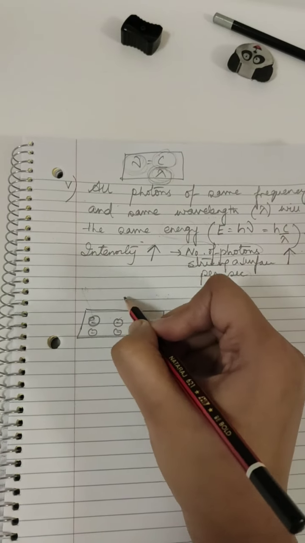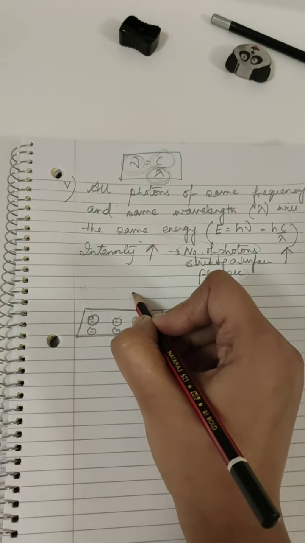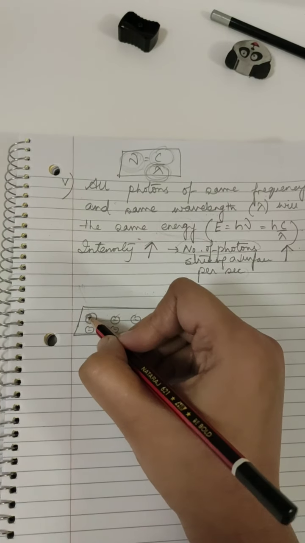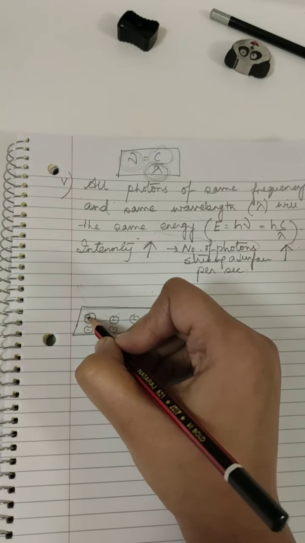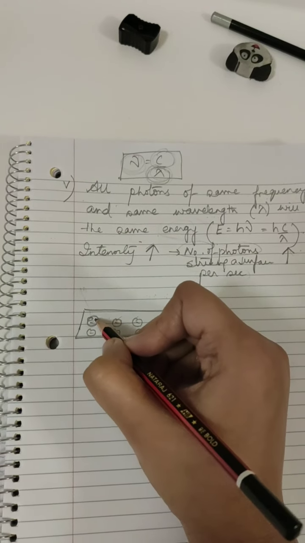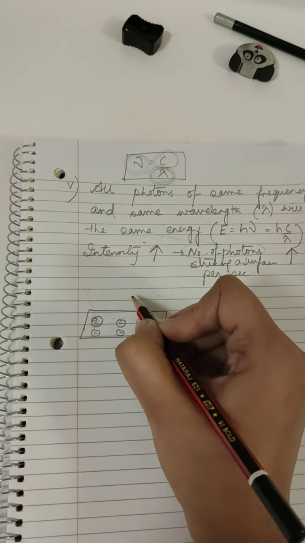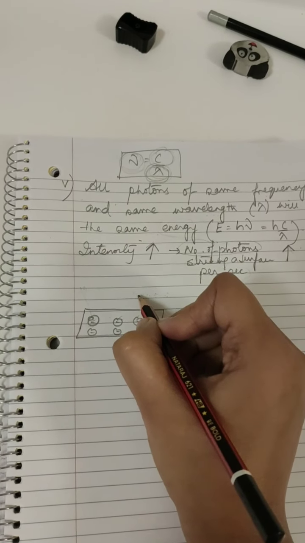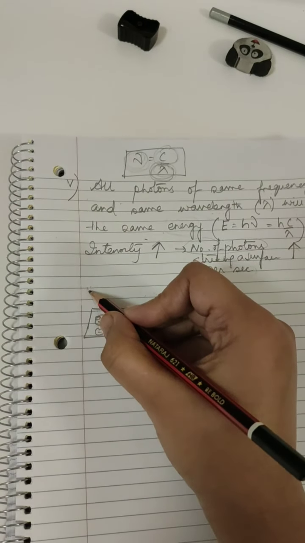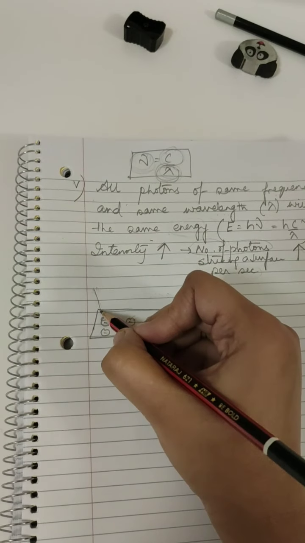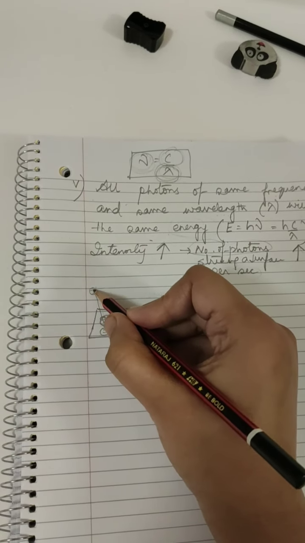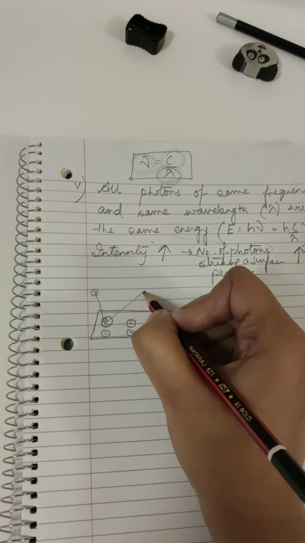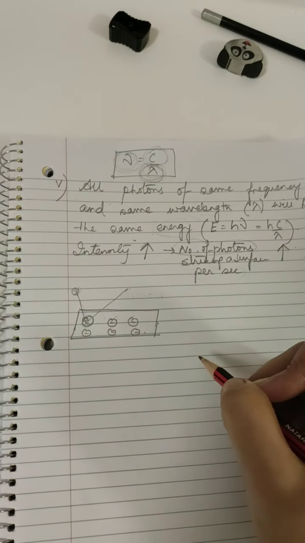Okay, so the electron is coming out of the metal surface with the energy of this incident photon. Of course, a part of the energy is required to pull out the electron and the rest is given as kinetic energy to the electron. We will come to that, but for the time being, assume that this photon is striking the electron and the electron is coming out with a certain kinetic energy.